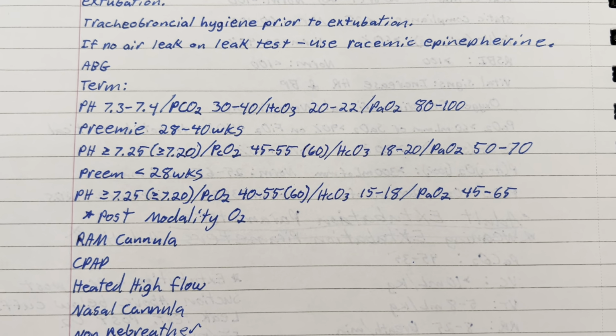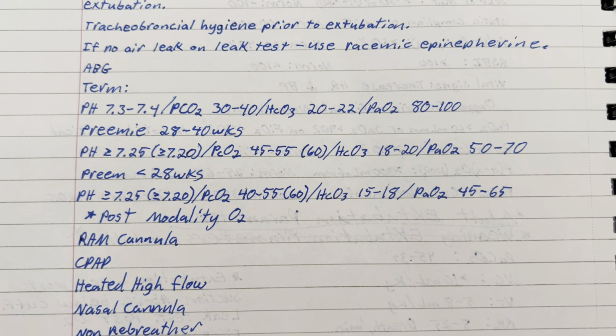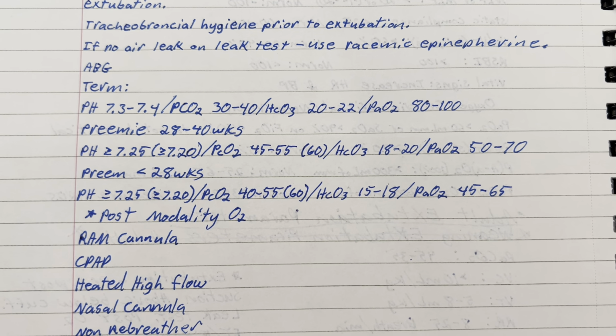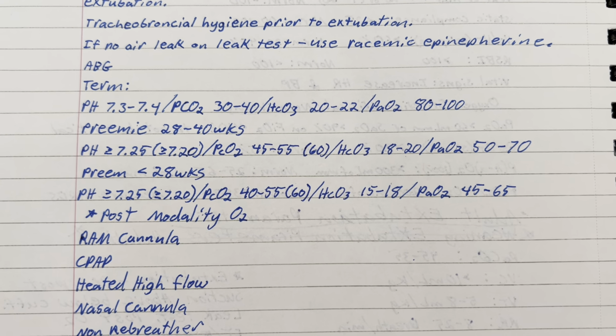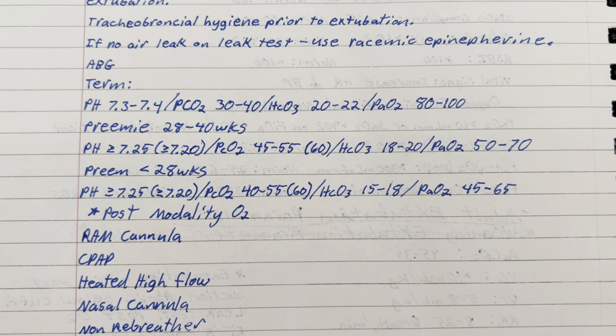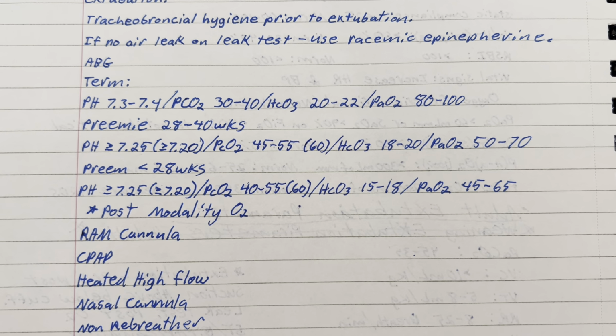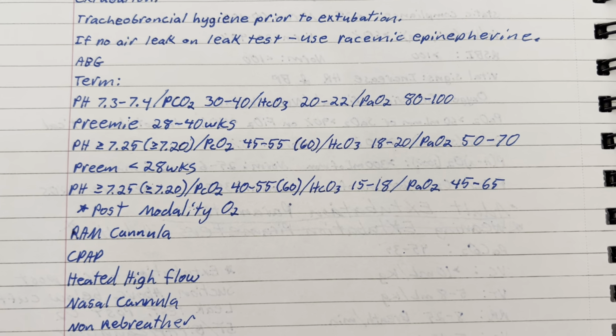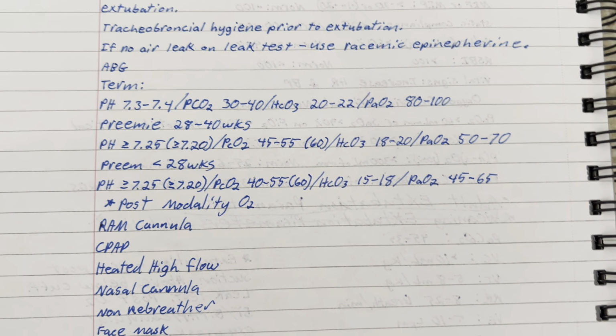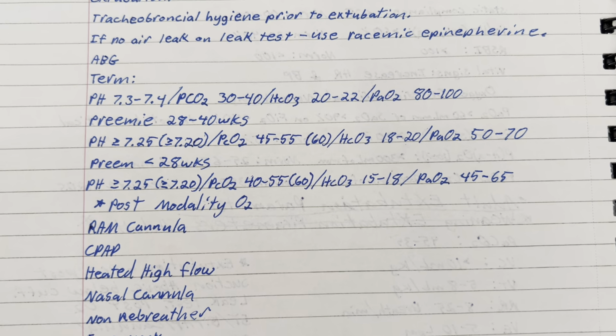With suctioning, you don't want to poke the carina, so you only want to go a certain amount down, not all the way down. You want it to be less than 10 seconds.